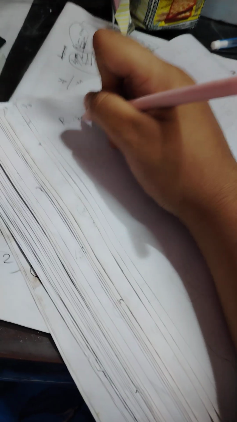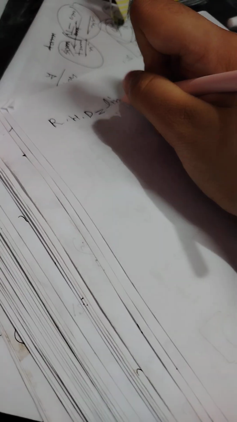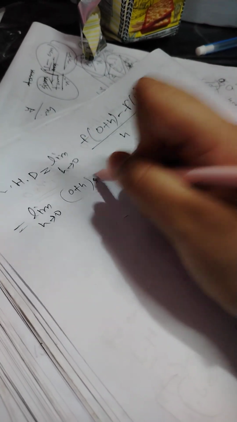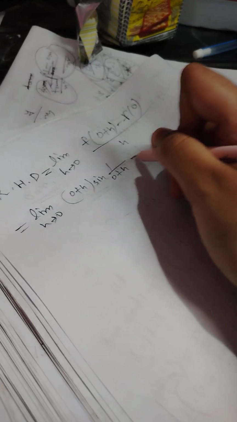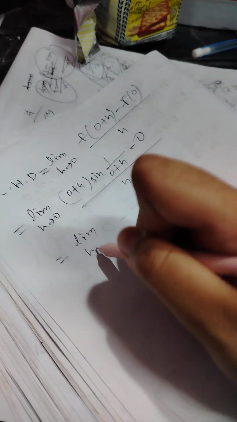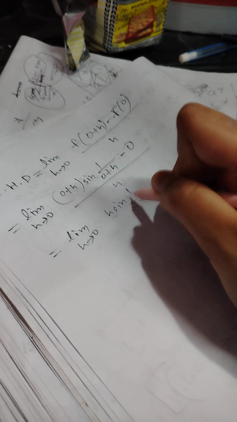Now let's figure out the right hand derivative. We have f of (0 plus h) minus f of 0, over h, as h tends to 0. So we have (0 plus h) sine 1 by h, minus 0, divided by h.